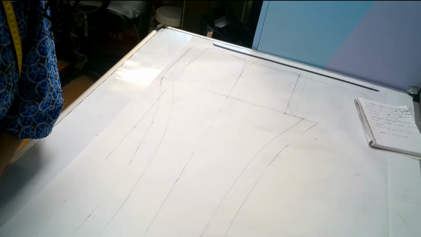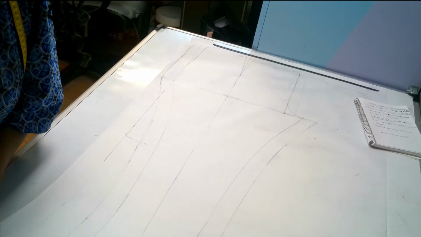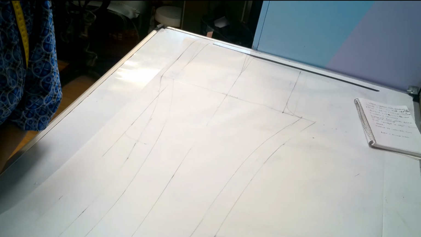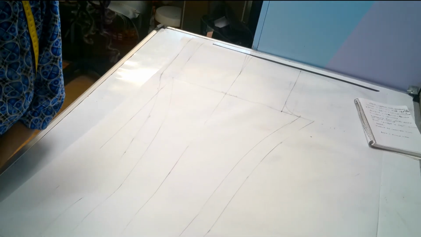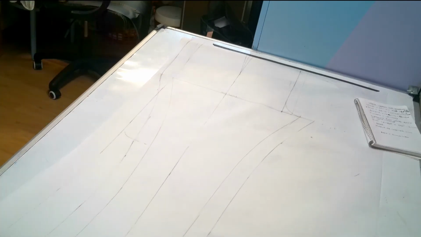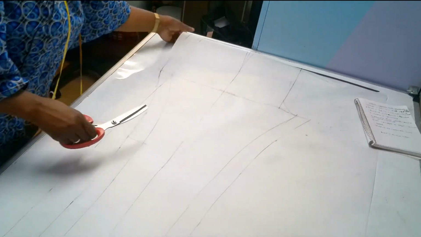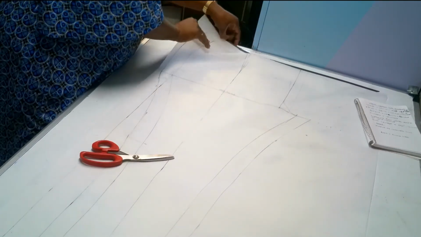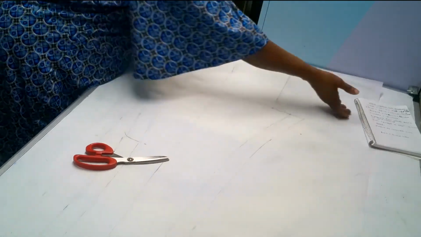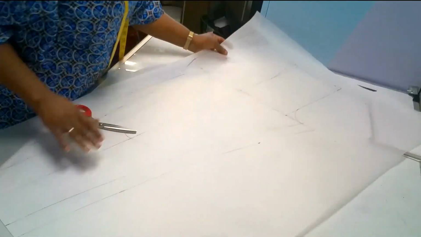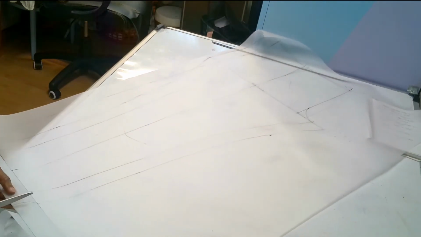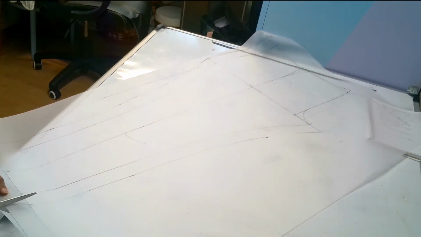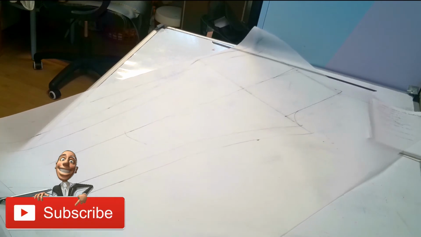Okay, so we cut now from the ankle that you just made. Okay, so now let me remove my magnet. Easy to move around. All right.